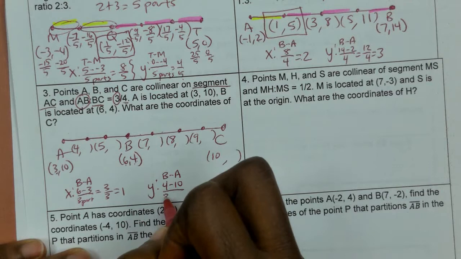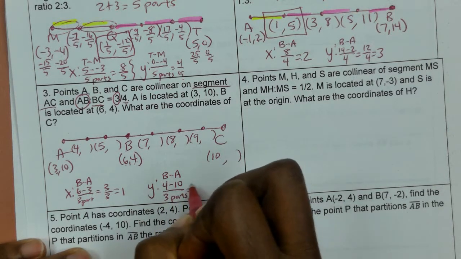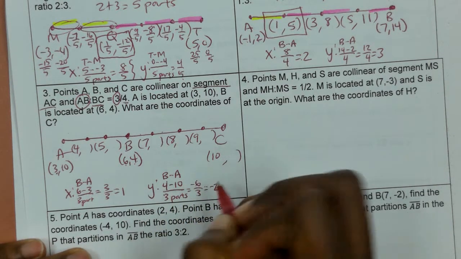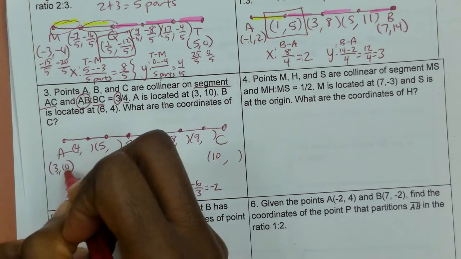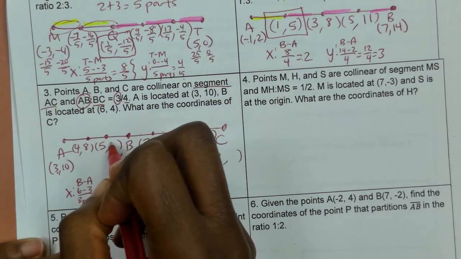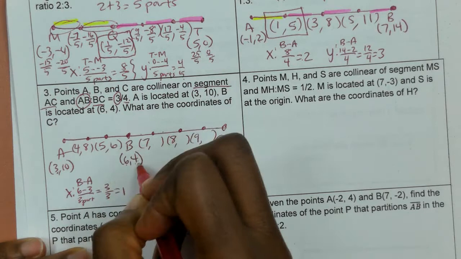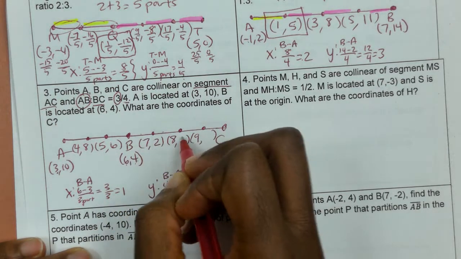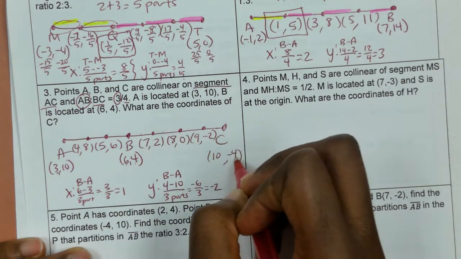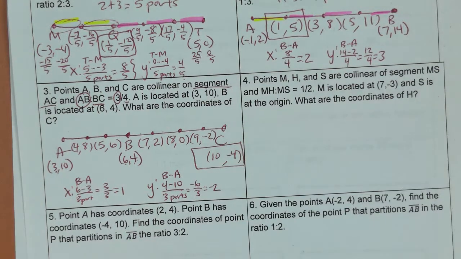And we're dividing into 3 parts. So it's going to be negative 6 over 3, which is 2 units down every time. So we're starting at 10 and we're decreasing 2 every time. So then our point for C would be 10, negative 4.